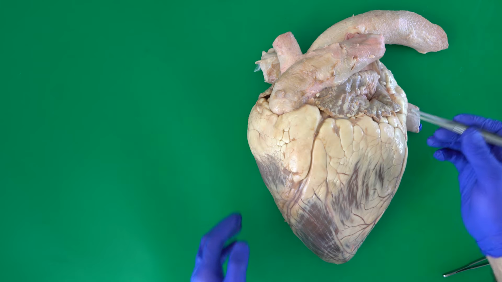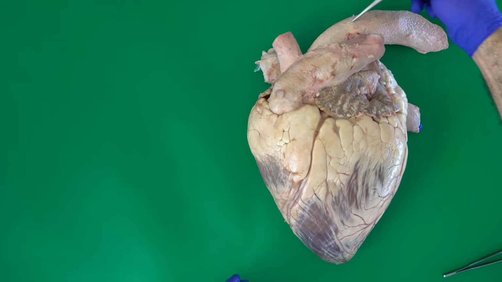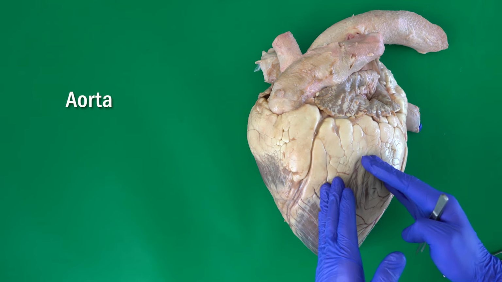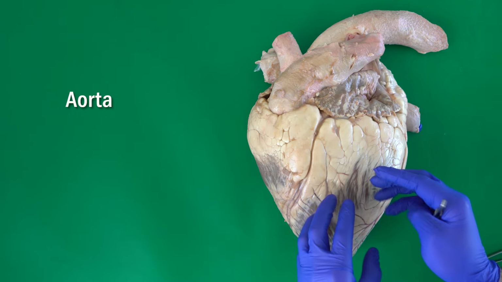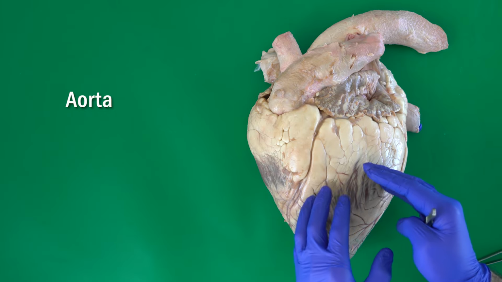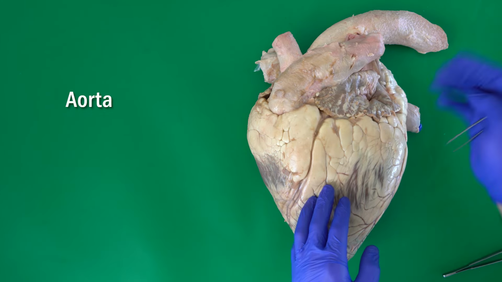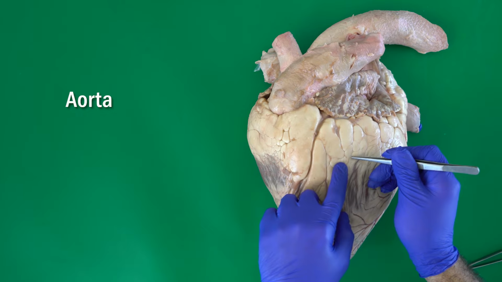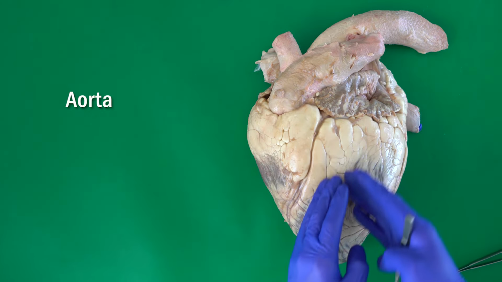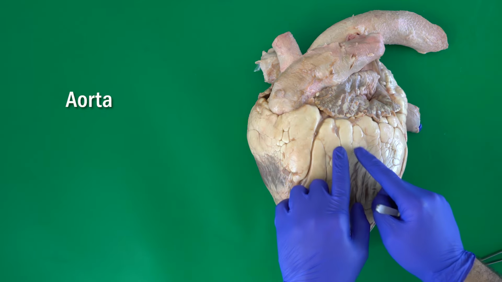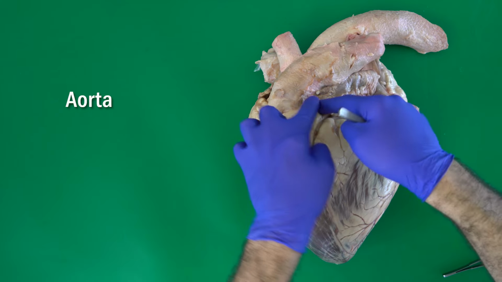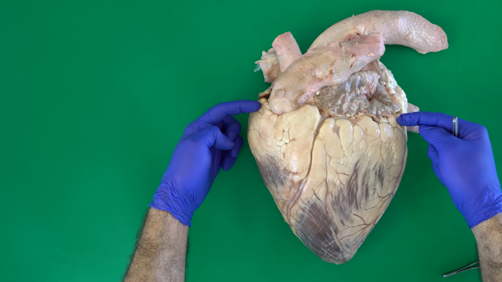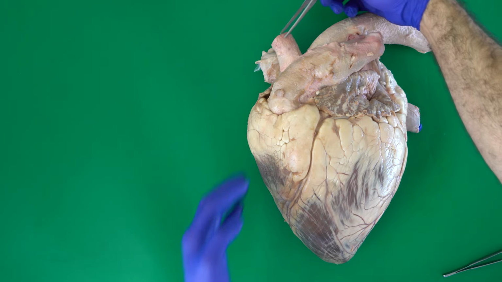In this view, we can also see this very big artery called the aorta. The aorta comes from the left ventricle and carries the oxygenated blood from the left ventricle to the rest of the body. We will open the ventricle and I will show you exactly the origin of the aorta. From the aorta, the first two branches are the coronary arteries, the left and the right coronary arteries.